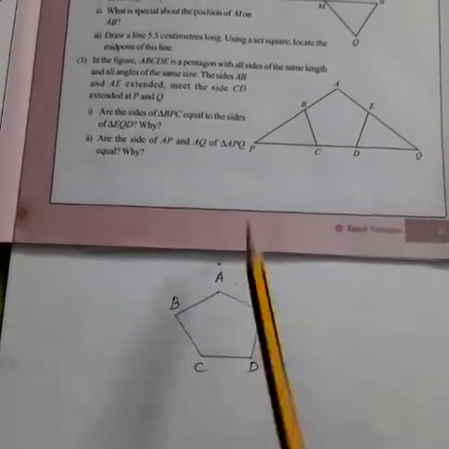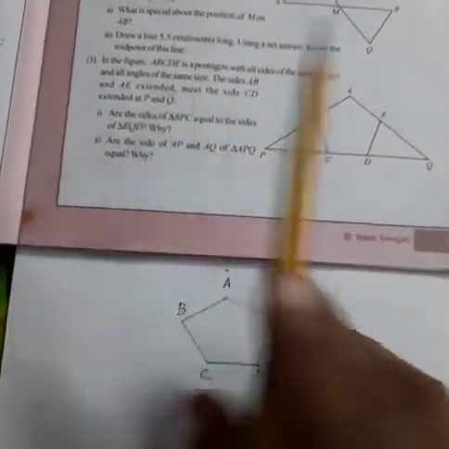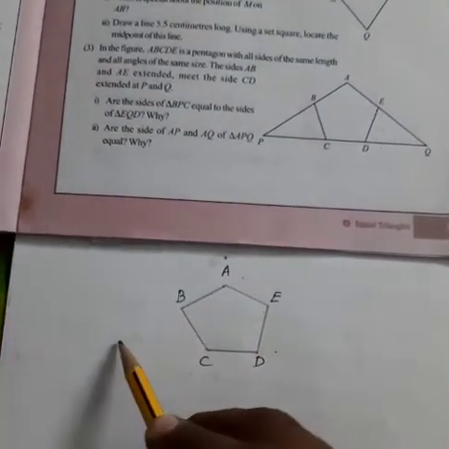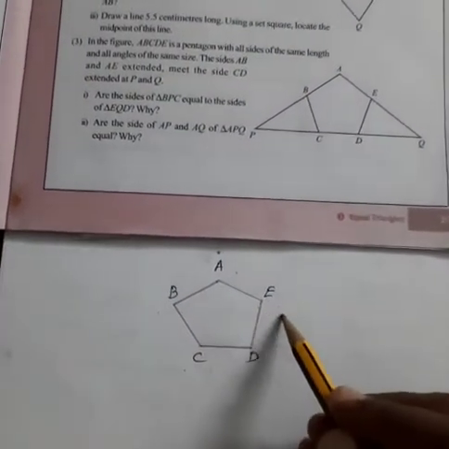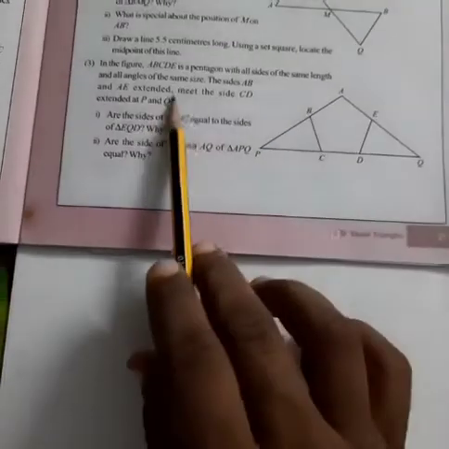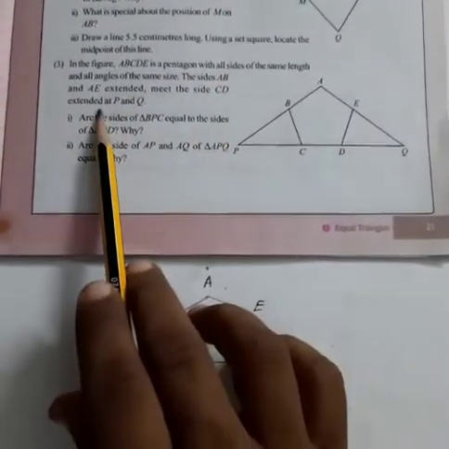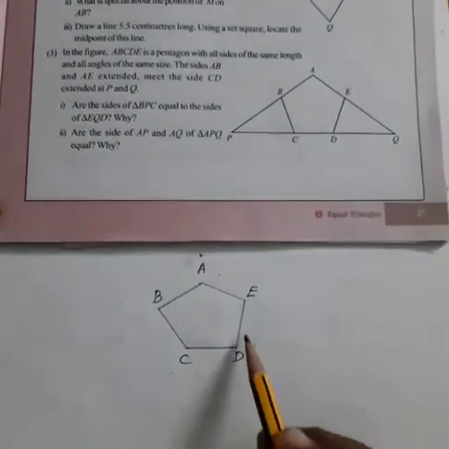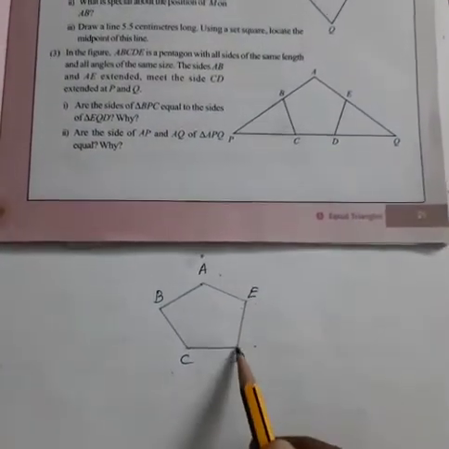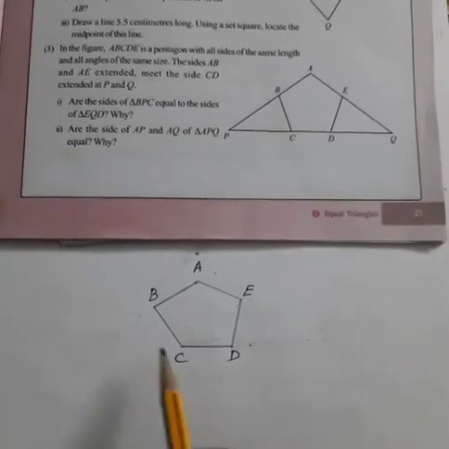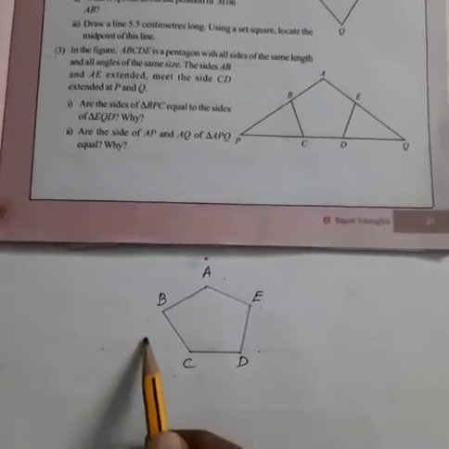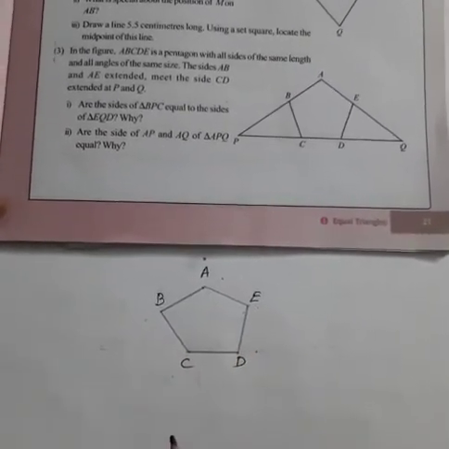And here the sides AB and AE are extended. AB is extended and AE is extended to meet the sides CD extended at P and Q. So if you extend AE and extend this point, you will get two triangles on these two sides.